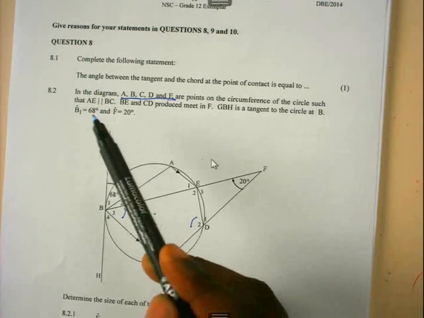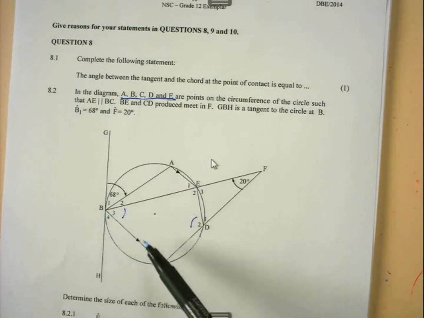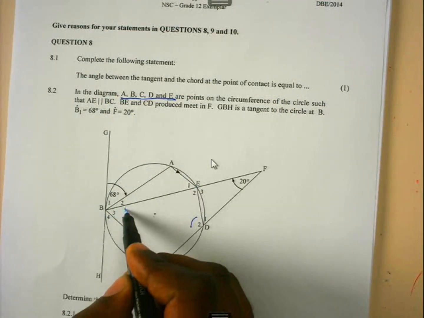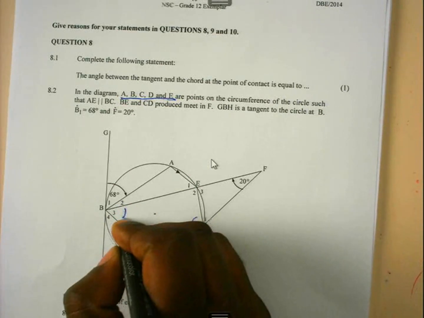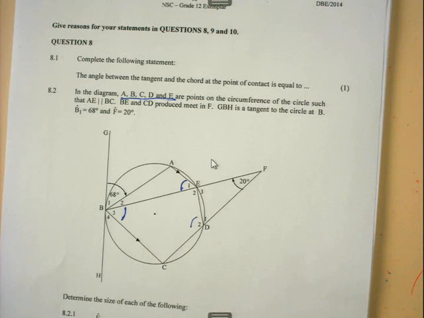But it goes further and says AE is parallel to BC. AE is parallel to BC. It means that this angle B3 and angle E1, if I'm correct, those 2 angles are what? Alternating angles. Can you see that? Those 2 angles are alternating angles. I hope I have them correct. Can you see that? They must be equal to each other. They are alternating angles. Good. Maybe you should use a different color there to show that these 2 angles are alternate.